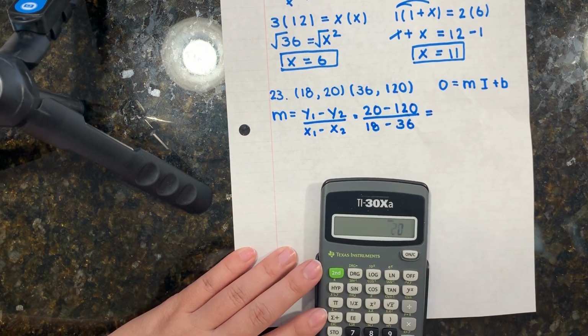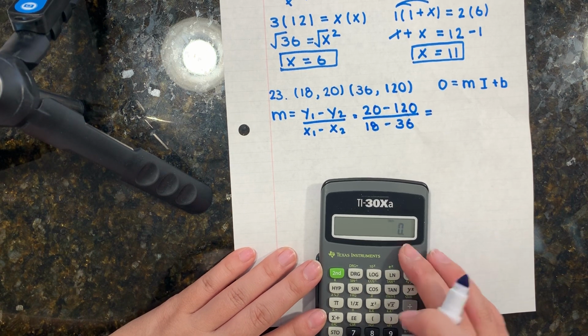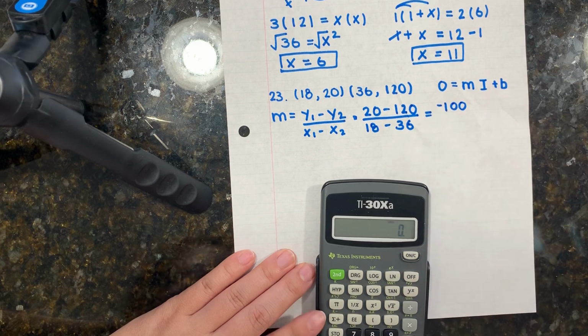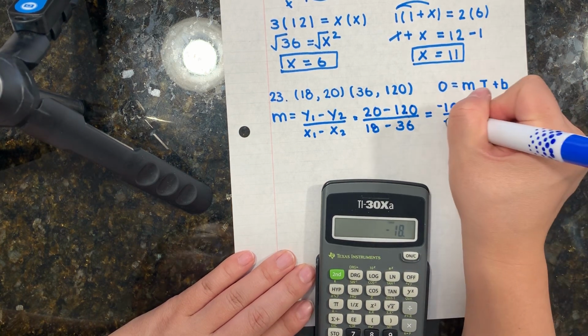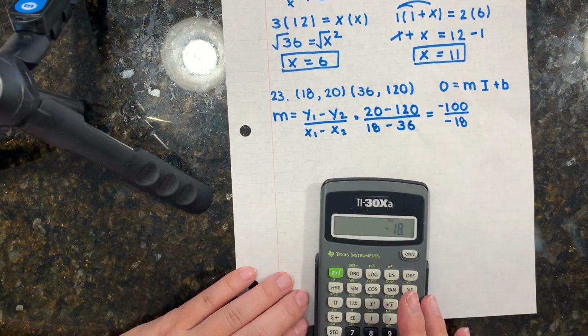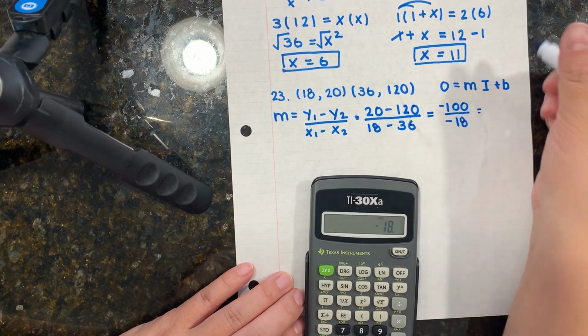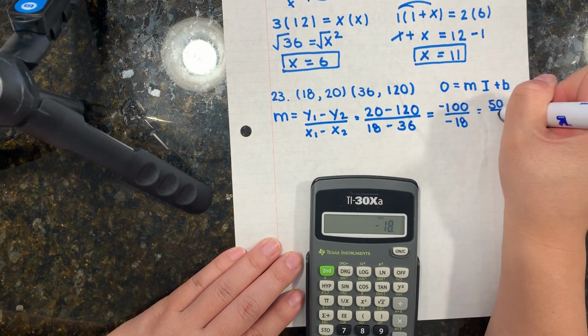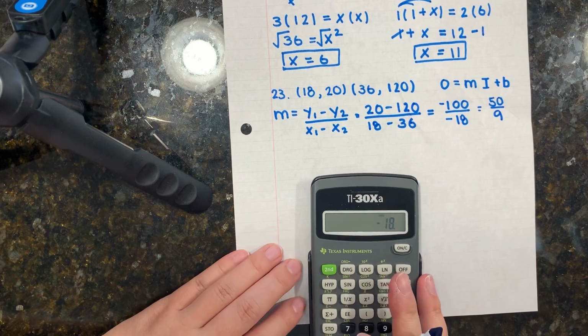So in my calculator, I'm going to do 20 minus 120, which would be negative 100, and then 18 minus 36 would be negative 18. If I were to simplify that, that would simplify to 50 over 9.